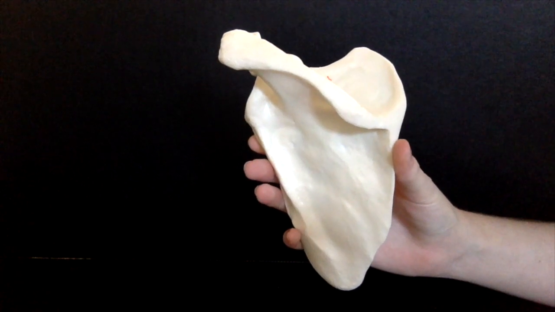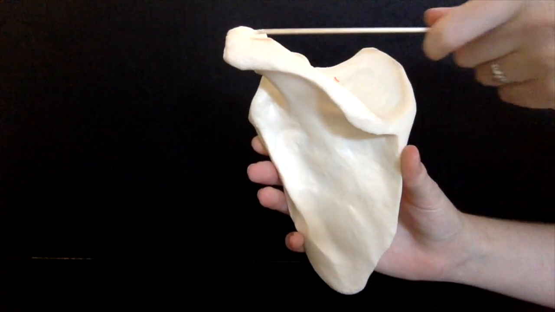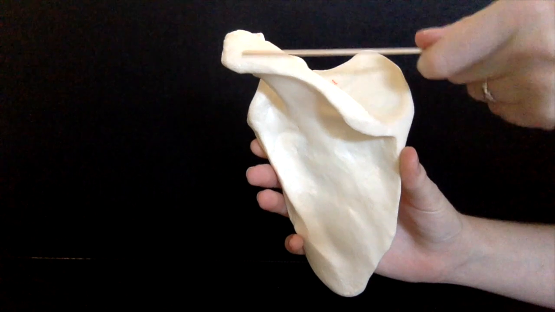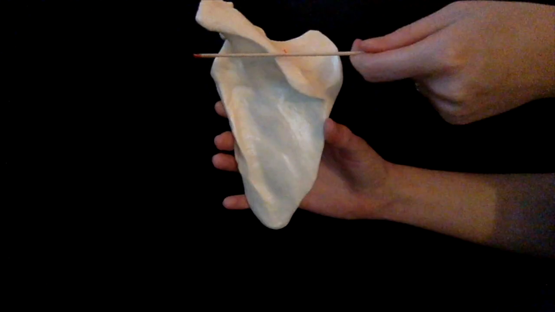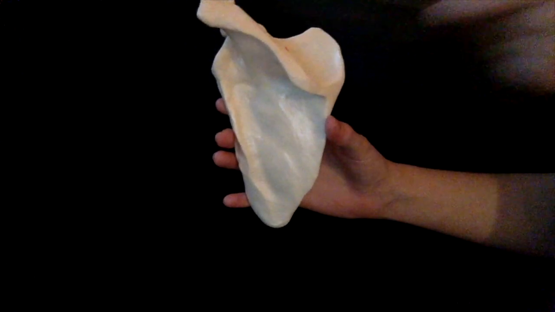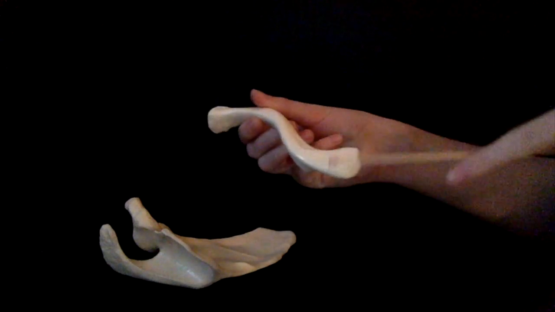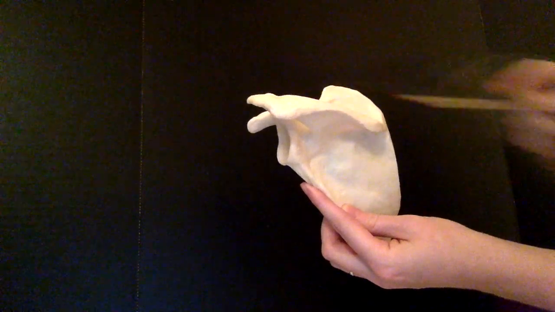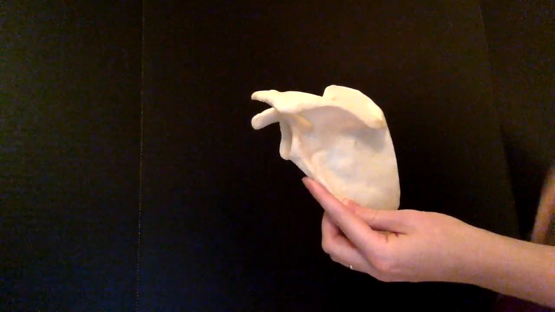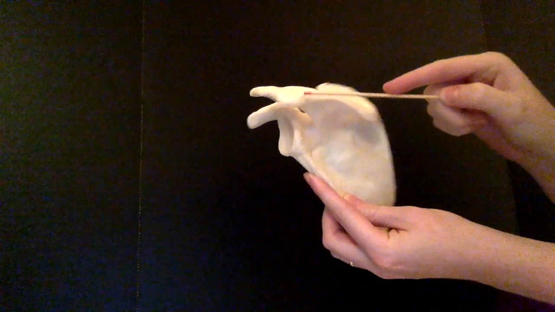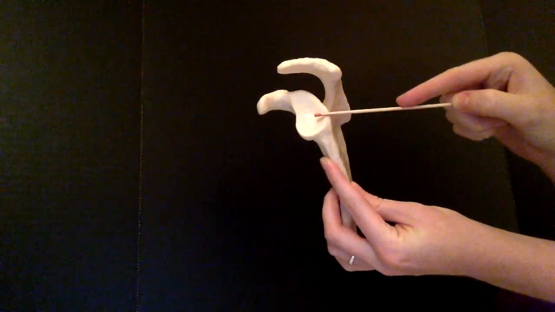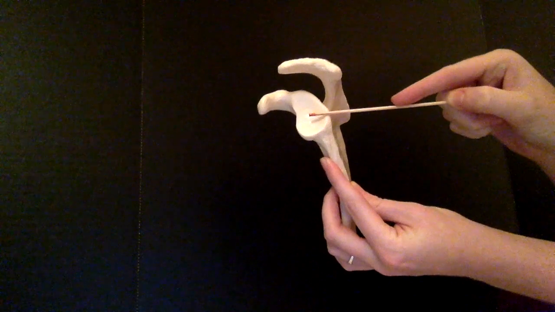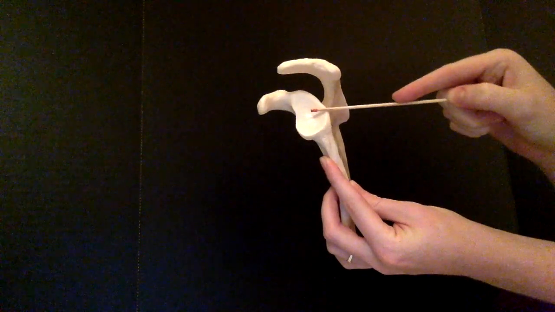The acromion process is located at the end of the spine on the lateral side of the scapula. The acromion process articulates with the acromial end of the clavicle. The acromion process is the origin of the deltoid and the insertion of the trapezius muscle. Inferior to the acromion is the glenoid fossa. The glenoid fossa articulates with the humerus.